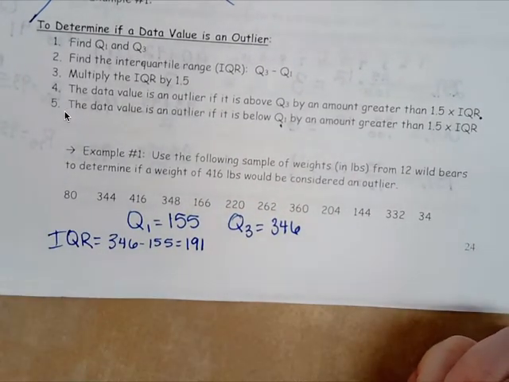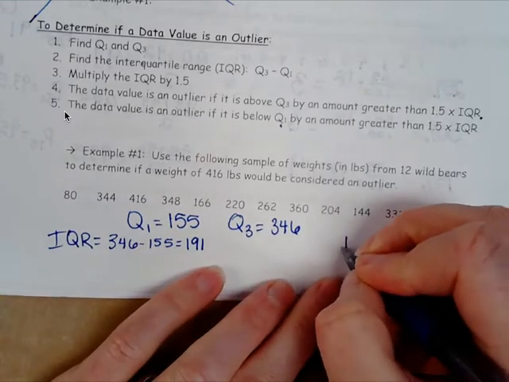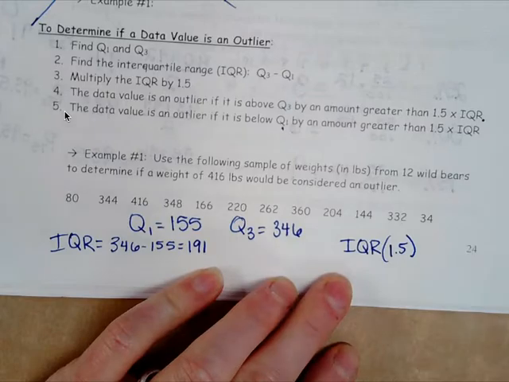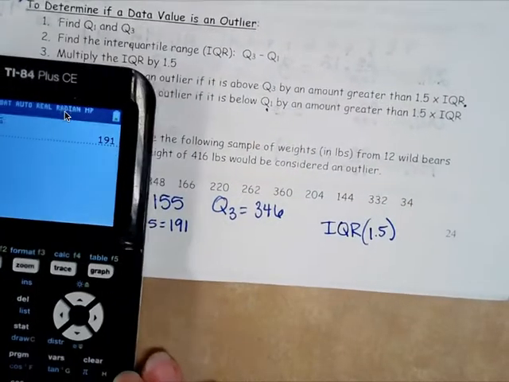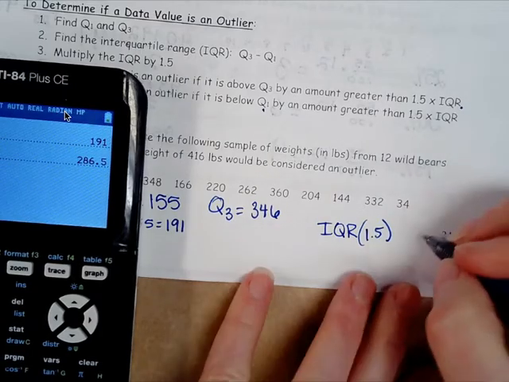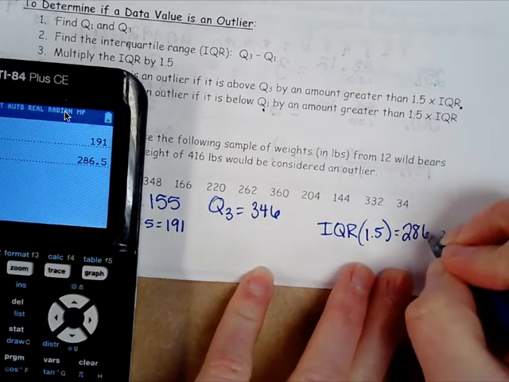So to determine if we have an outlier or not, we do IQR times 1.5. So 191 times 1.5, 286.5.